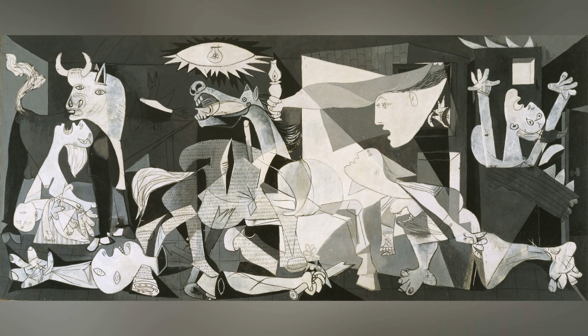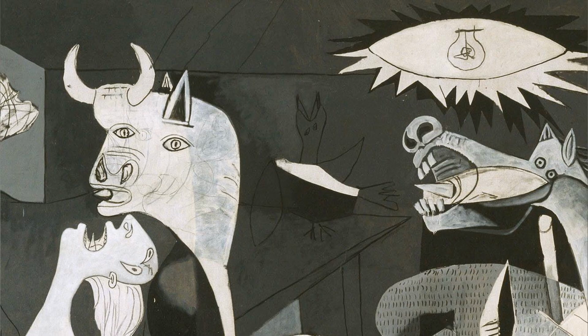Over the next minutes, we'll peer into the painting's parts, the faces, the forms, the devices of light and shadow, to understand how Picasso turned grief into a visual language.